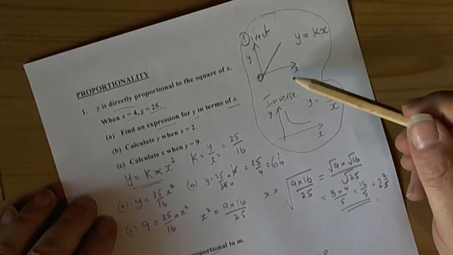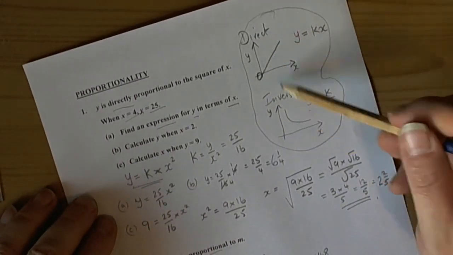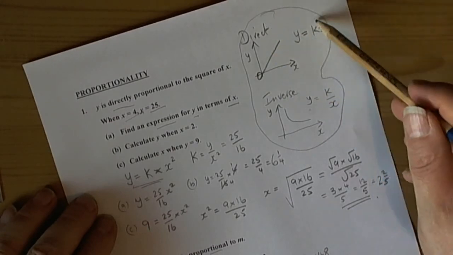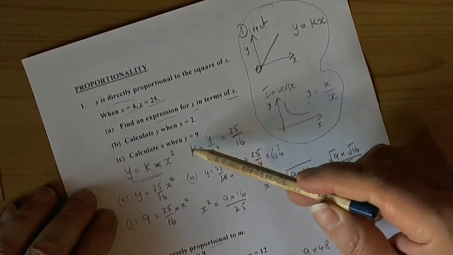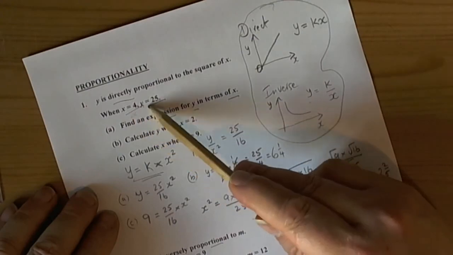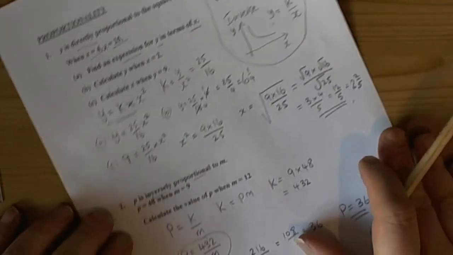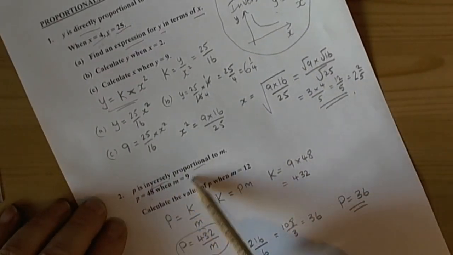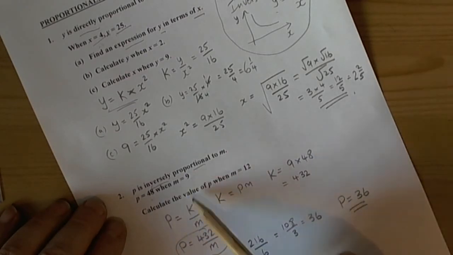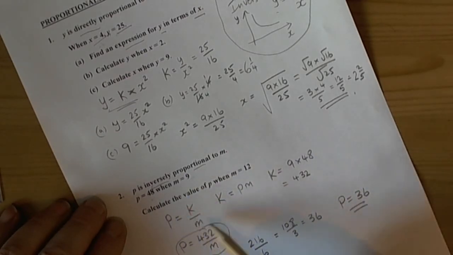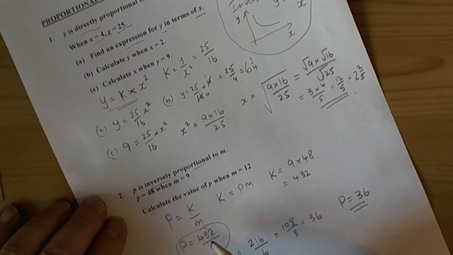So again, when you see questions on proportionality, write down the two connecting rules for direct and inverse, and then go through using the values they tell you. So there'll always be two values, which then allows you to calculate the k value. And then once you have the k value, put it back into the original rule to get the final relationship between the two variables they talk about.